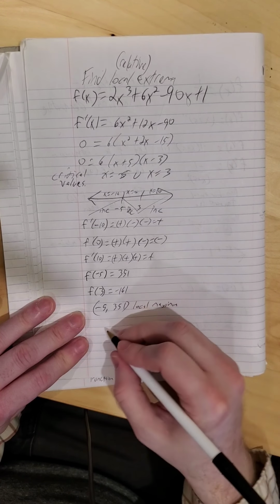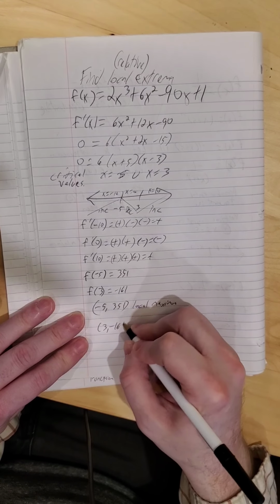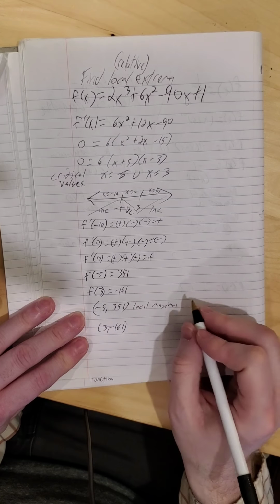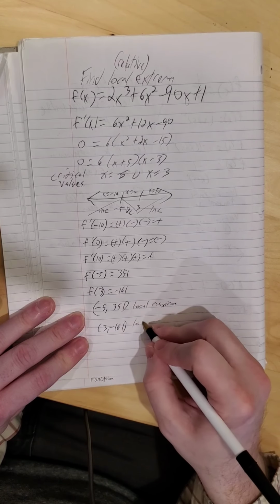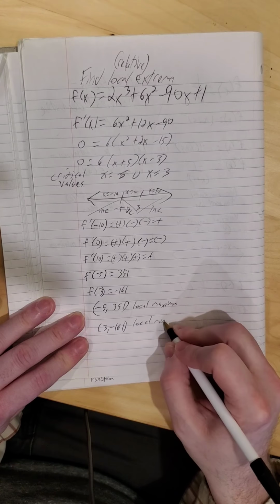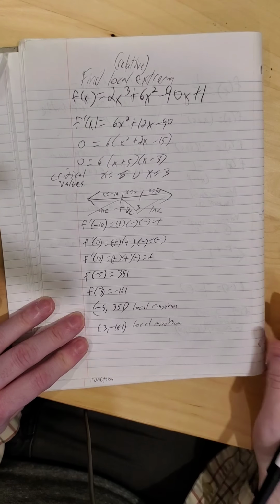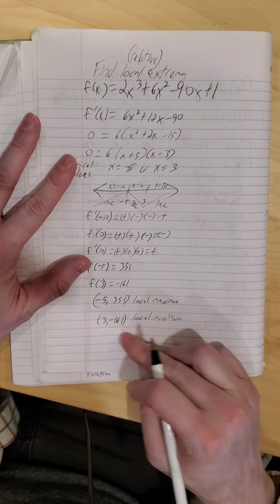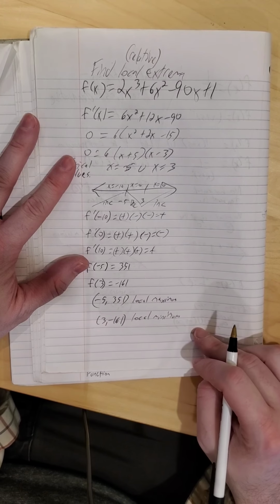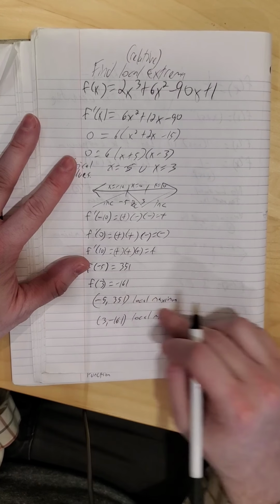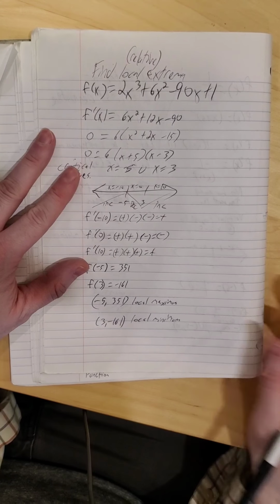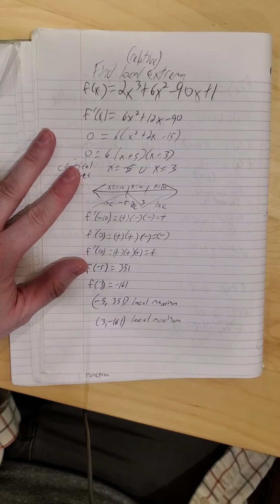Our other point, the 3, negative 161, on the left side we were dropping, right side we're going up, that's a local minimum. Also sometimes called the relative minimum. If there were more than one, it would be local minima. More than one max, local maxima. Just one, maximum and minimum.